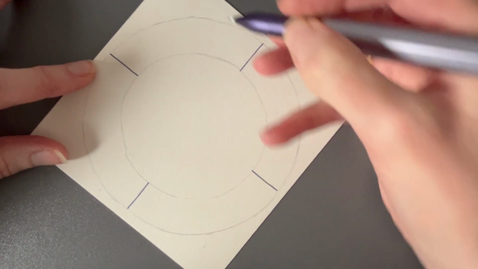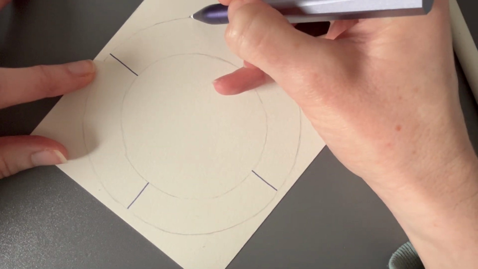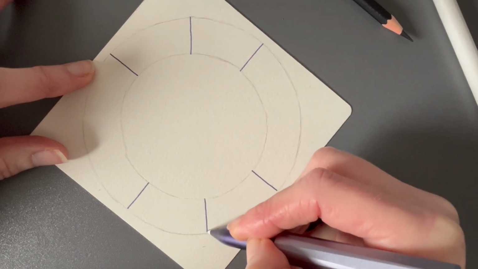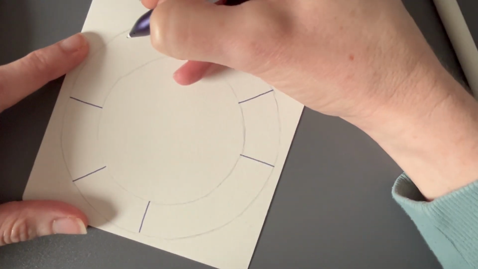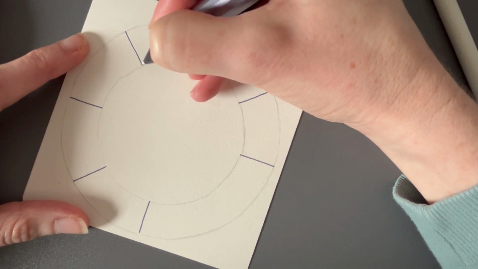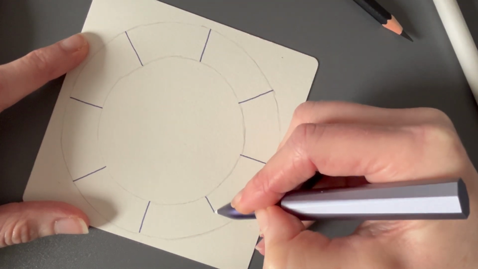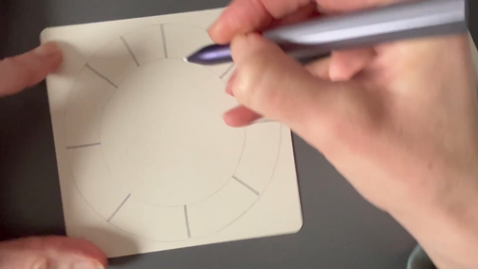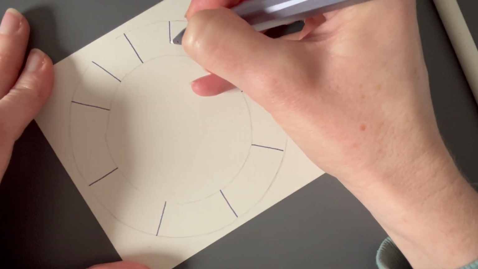So once I've created those first 4 lines, I'm just going to estimate where the halfway point would be and split it. And then I'm going to split these other ones in half all the way around.